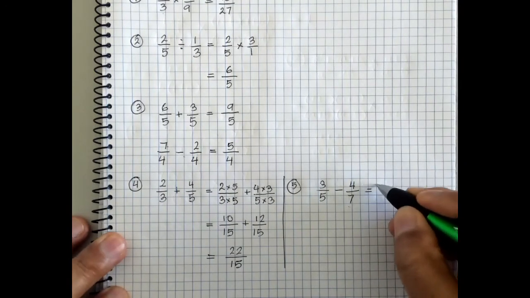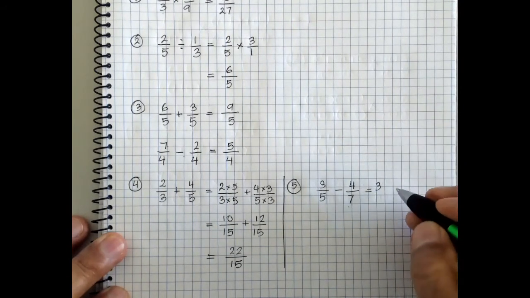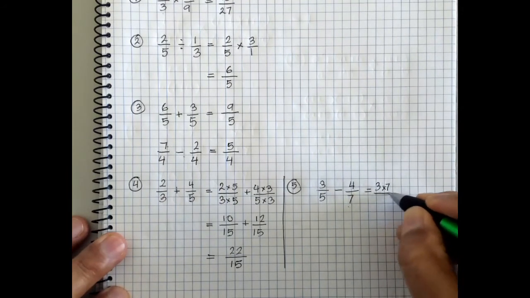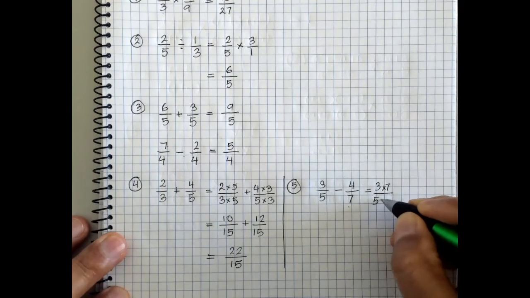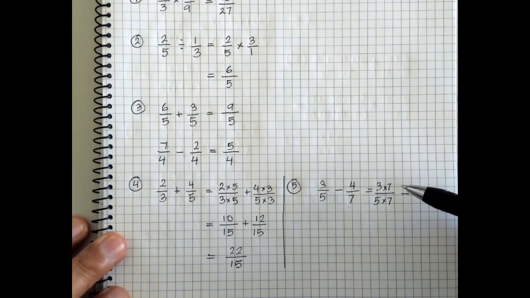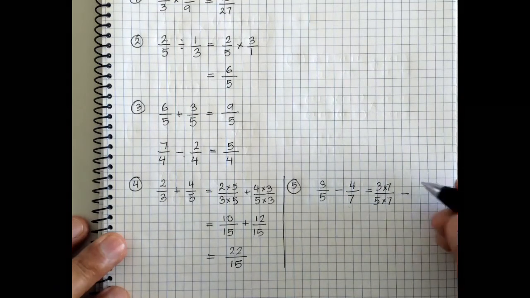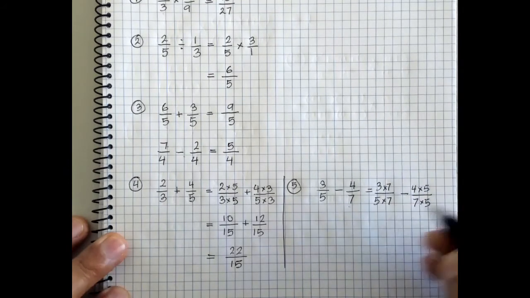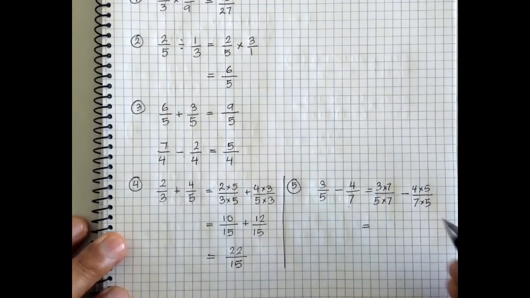So let's do what we said. We're going to multiply the top of this fraction by 7, so 3 times 7, but we have to do so with the bottom number, and then we're going to multiply this and this by 5. Okay, so I'm going to do 4 times 5 and 7 times 5. We do that just to have the same bottom numbers.